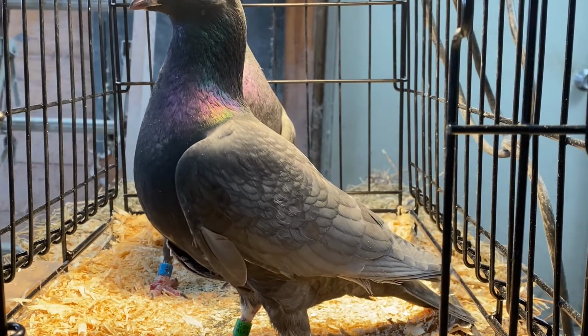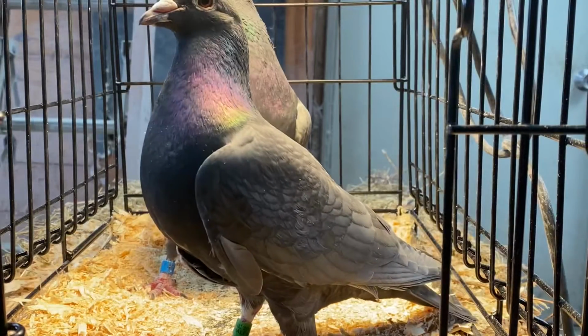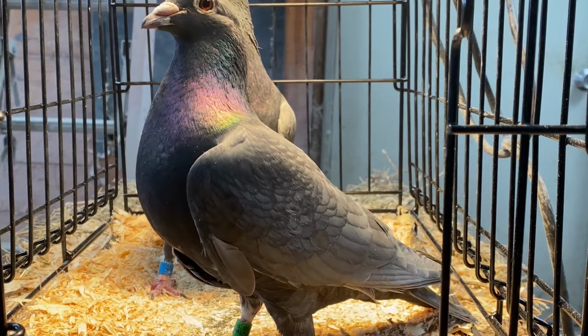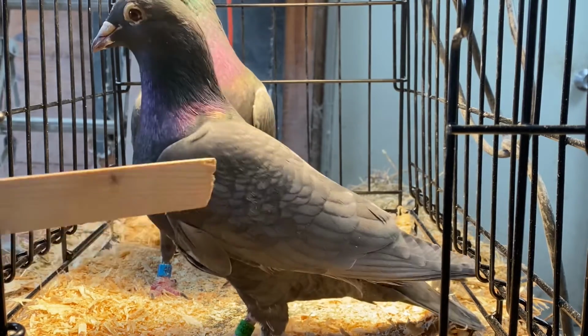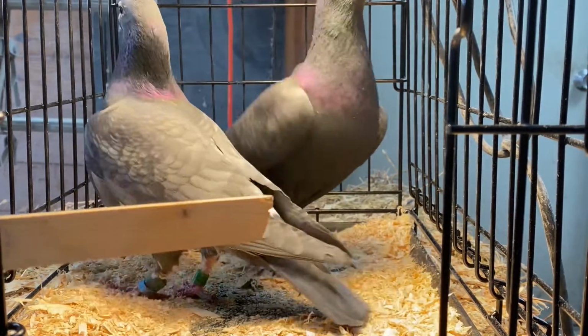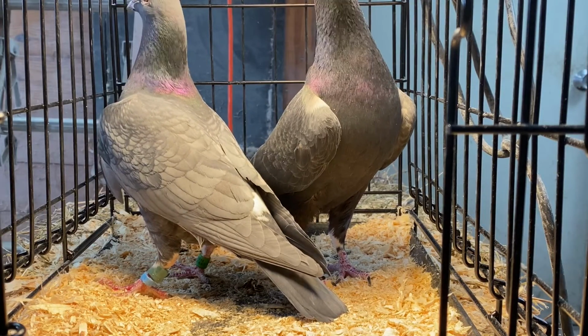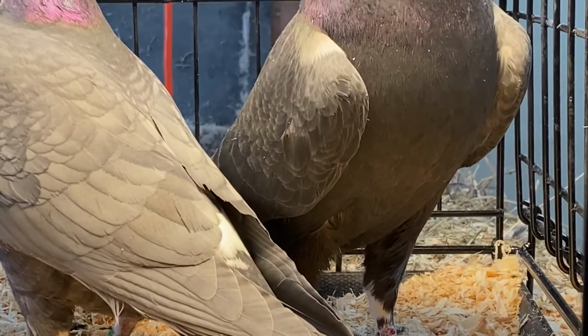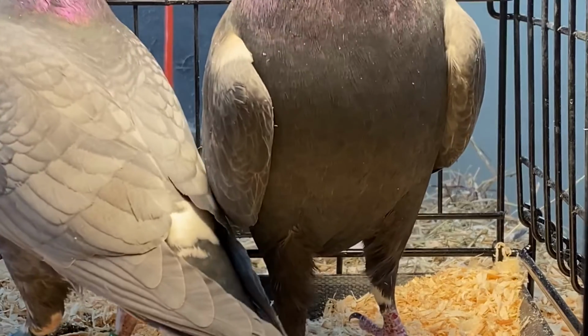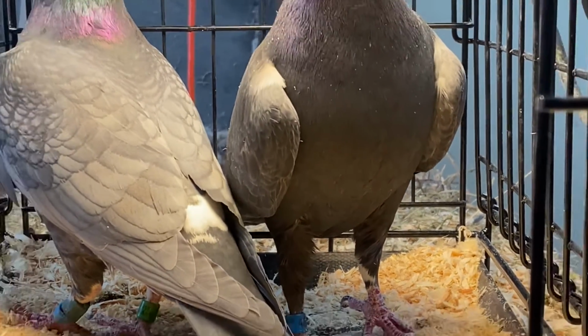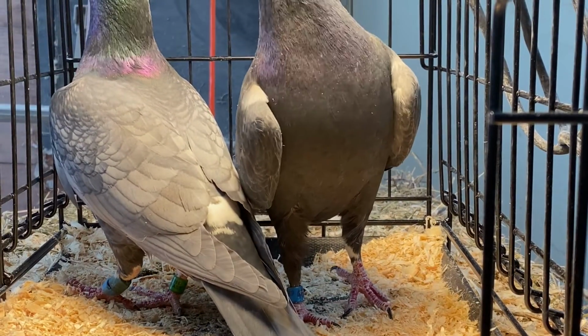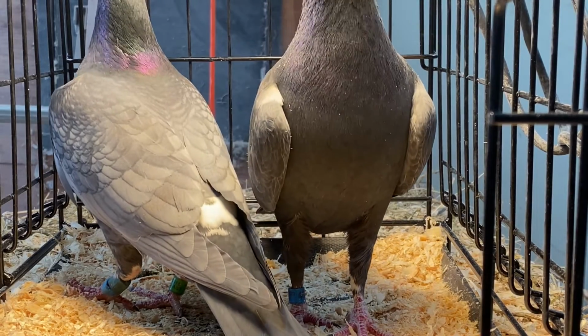So go to the back there, and there you go. See, now you can see the two different colors. We'll zoom them in. See, the one on the right is more of the black color, and the other one's the Andalusian. So another example of spread.